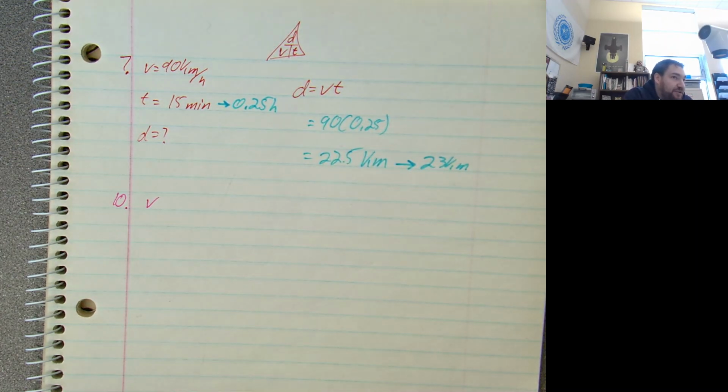If the question had asked you for her average velocity for the entire trip, without doing any work, y'all should be able to tell me the answer is? Average velocity for a round trip is always 0, because if she starts and ends in the same spot, there is no displacement. So the question specifies speed.